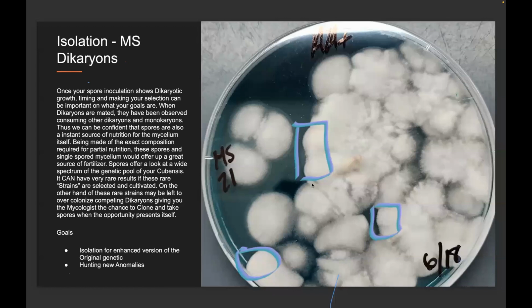Now, if you want to hunt for something different, like a recessive gene, you don't want to get rid of all this genetics. That would defeat the whole purpose, right? So if it were me, I'm going to grow this A plus plate, which by the way is like a 150 milliliter plate. It's massive. I would cut this into 4 sections and colonize different bags, or I would cut it into 8 or 10.